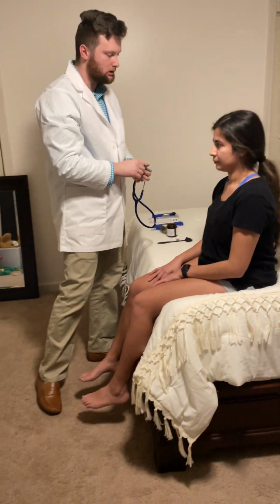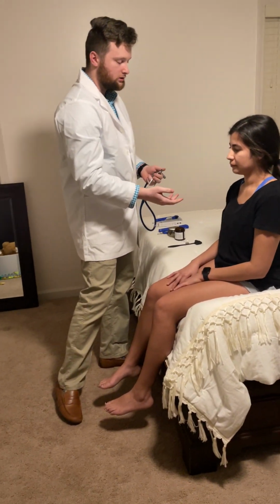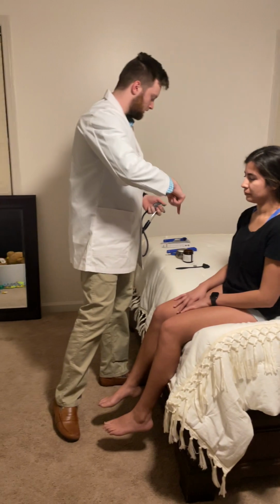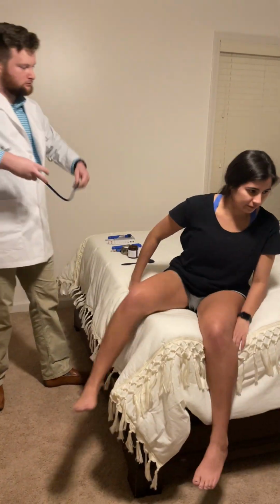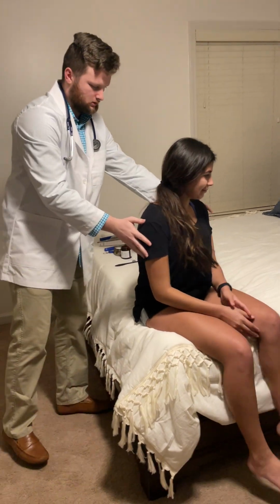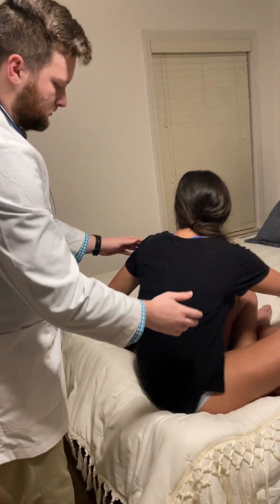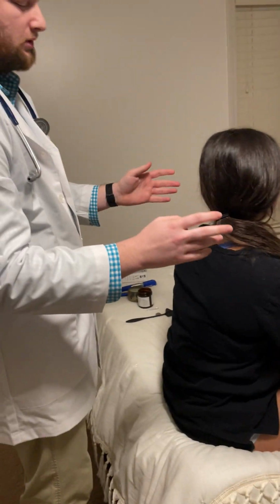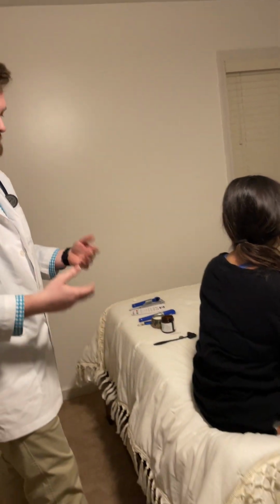Moving on to your posterior chest. Can you please turn around for me? I'm going to put your hair over here. Okay, all the way for me. I'm going to be comfortable. I'm going to inspect for any obvious signs of deformities and symmetry.